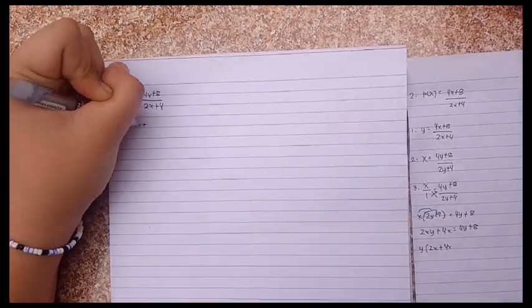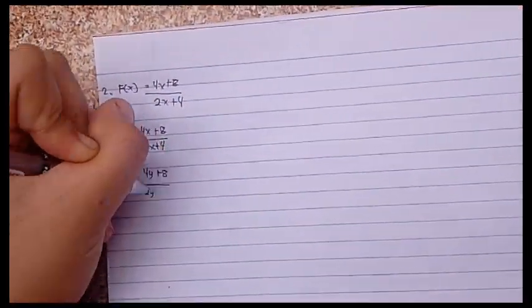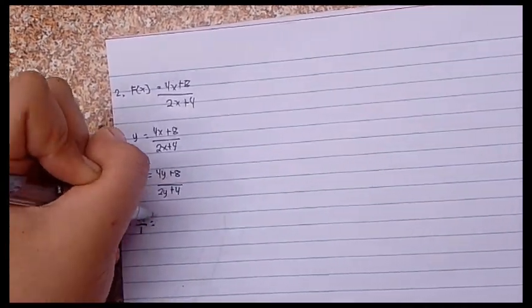For example number 2, we have f of x equals (4x plus 8) over (2x plus 4). So just observe how we did it.